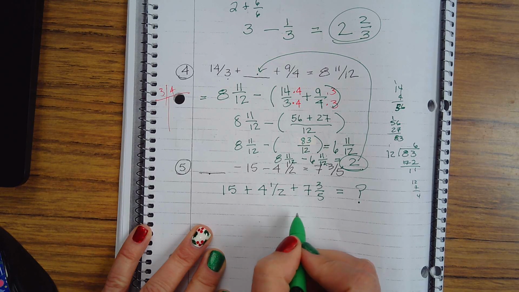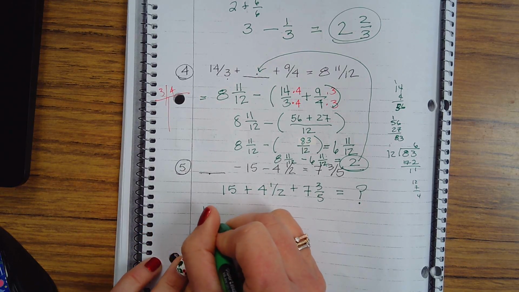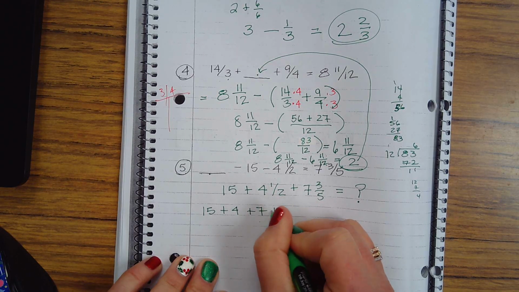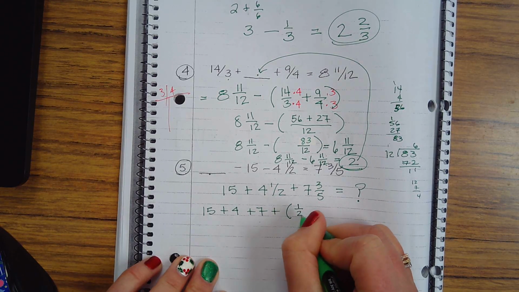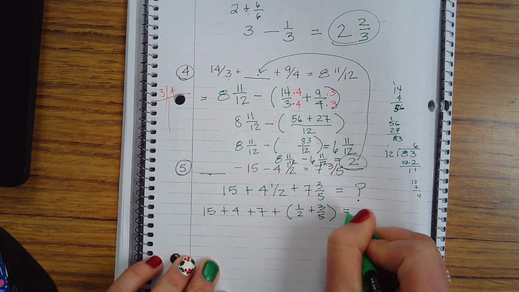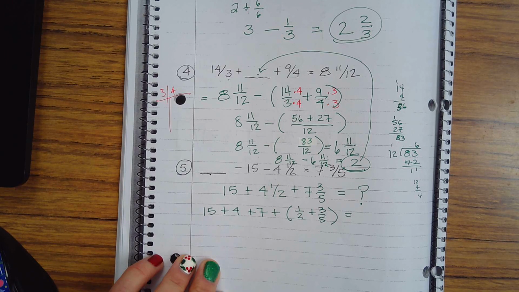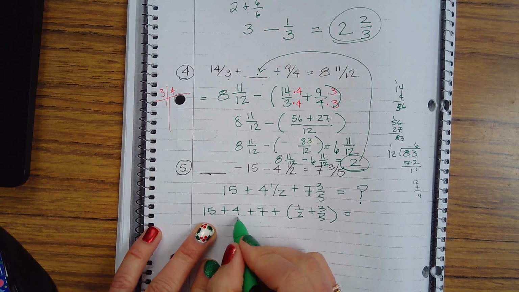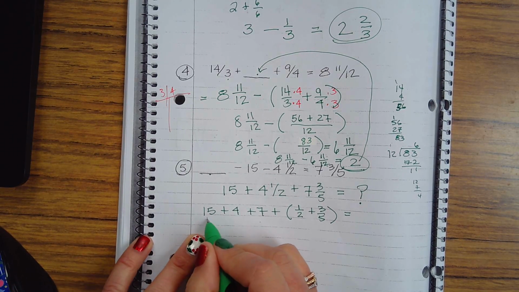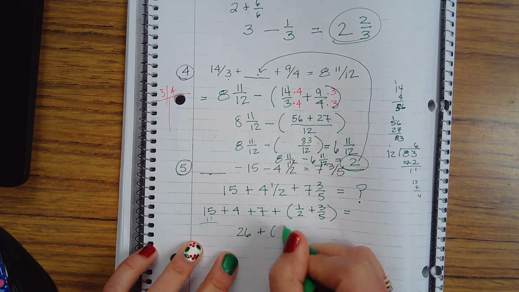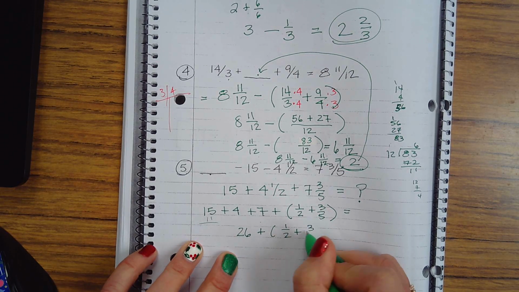So let's go ahead and just pull out our whole numbers. So 15 plus 4 plus 7. And then let's group our two fractions together. All right, so what is 15 plus 4 plus 7? So this is 7 plus 4 is 11, right? So that would be 26 plus 1/2 plus 3/5.